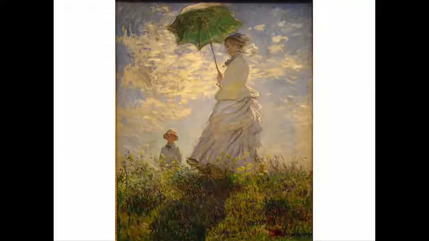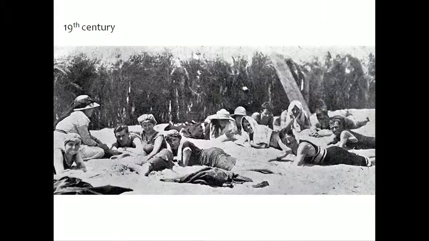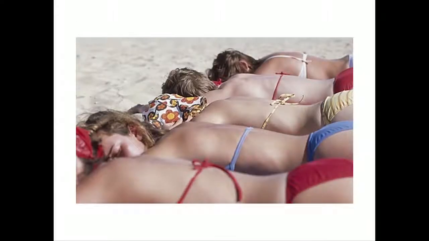Claude Monet, and you can see the sun behavior here. We have a hat, long dresses, an umbrella. In the early 1900s, the sun exposure behavior changes. We start going to the beach, and we lose the hats. We're at the beach more and more.